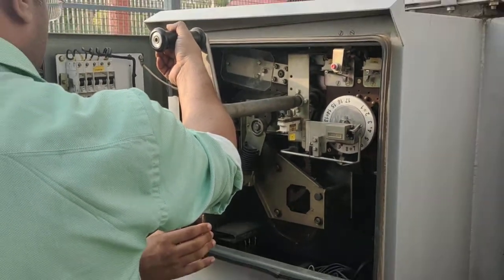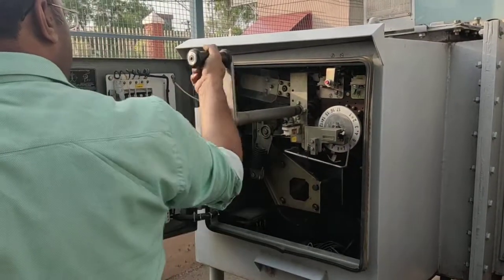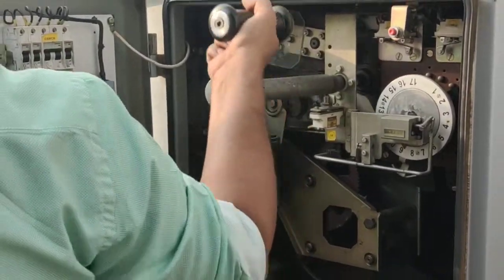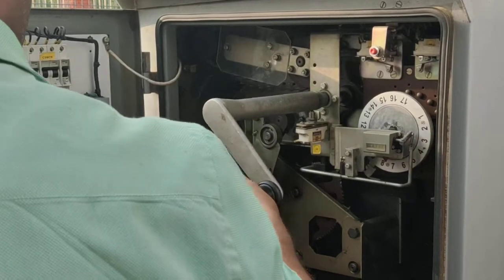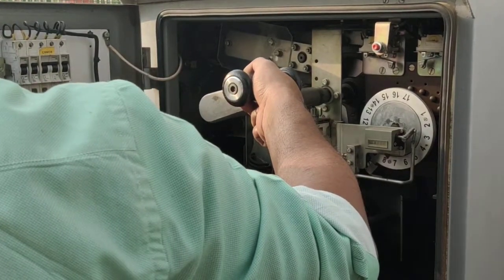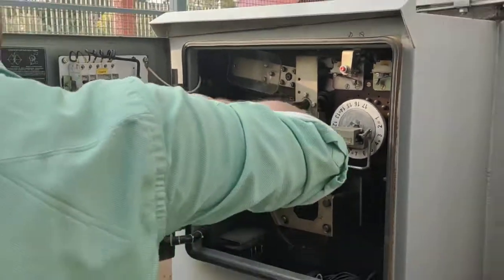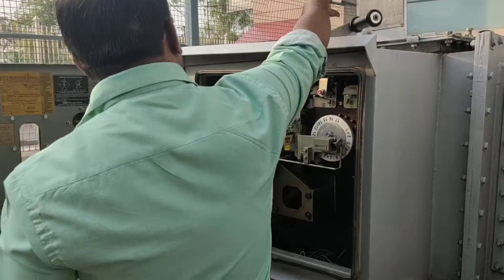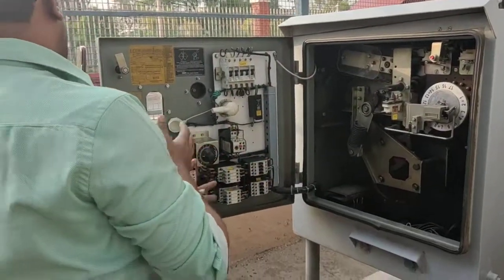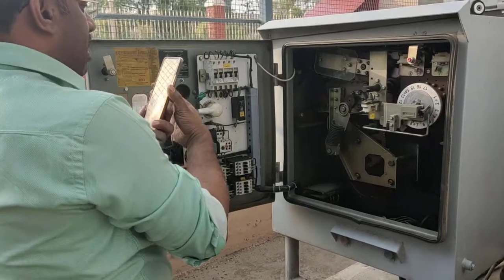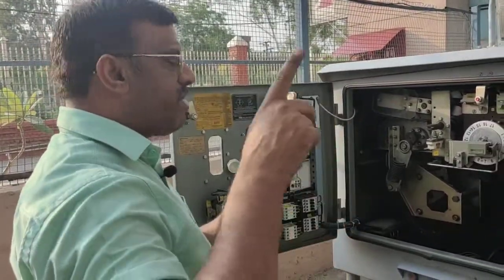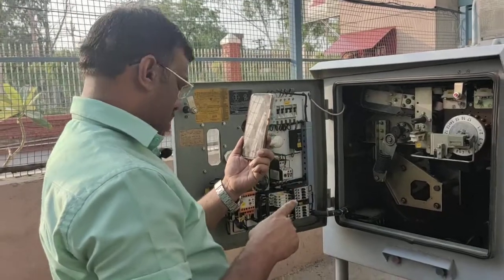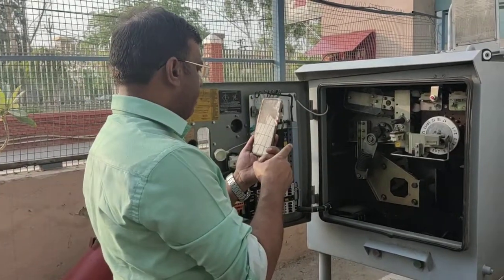Fine, now it is coming on 8. Suppose I am doing it in the reverse direction. Now the tap position comes on 7. So this is how we change the tap manually, but this is the OLTC. We are not changing it directly from the transformer, we are changing it from the OLTC.